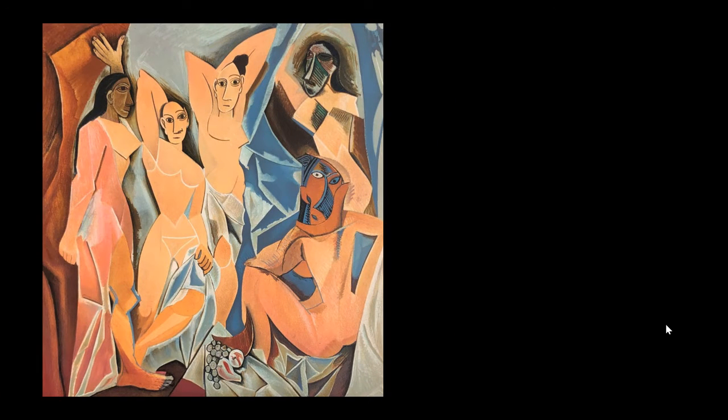Now, you need to know what the title means, and you know from the Khan Academy video that this is not Avignon in France. There's actually a street in Barcelona. It's a red light district street where you would go to brothels and see women that are depicted in the picture. So these are the ladies of Avignon that he knows in Barcelona.